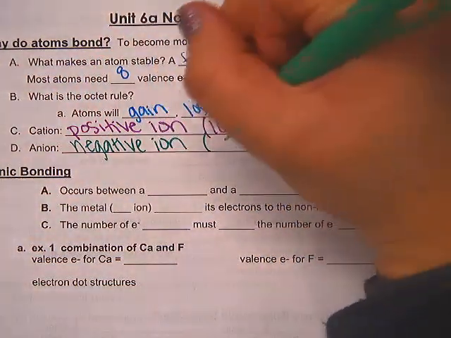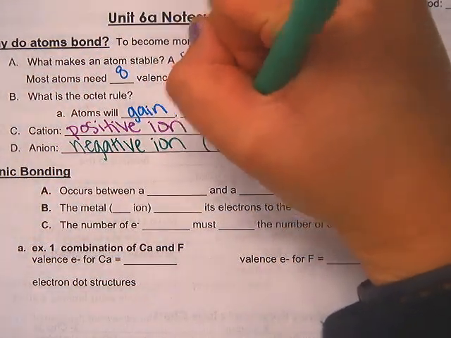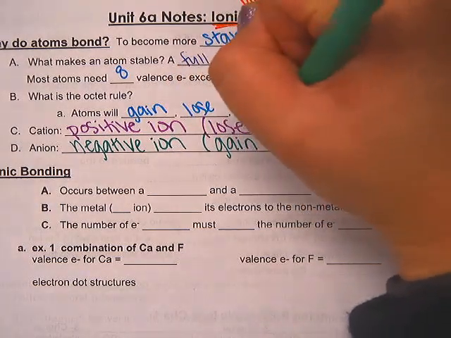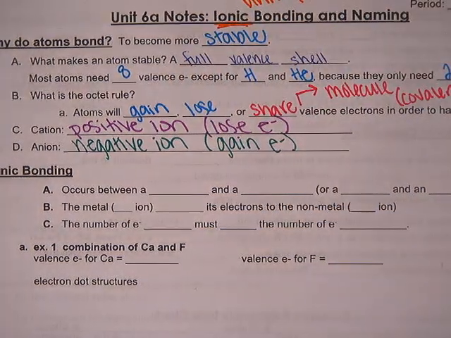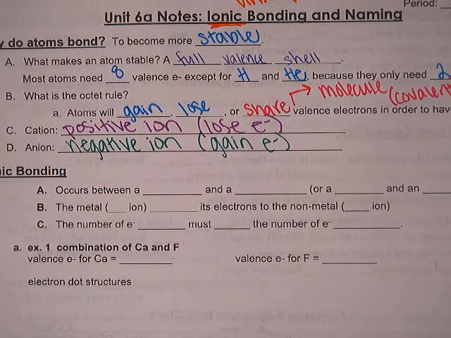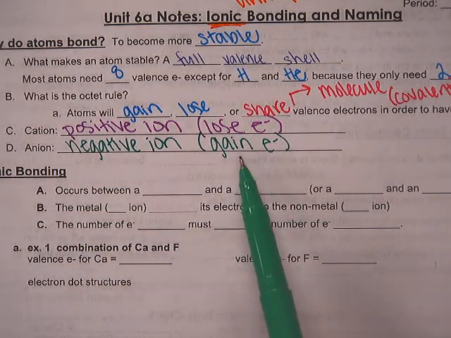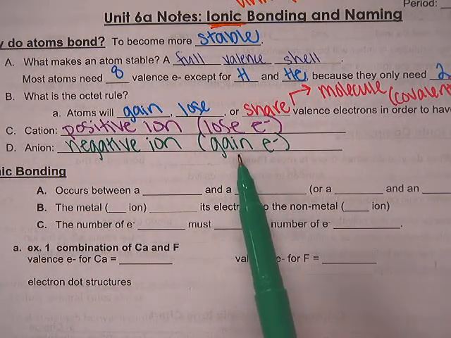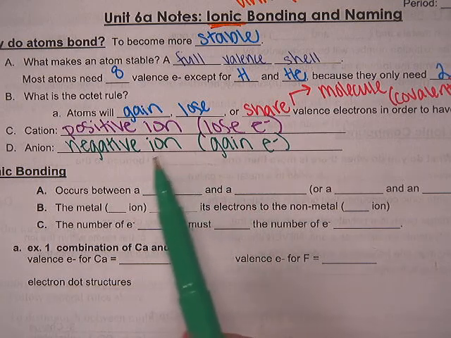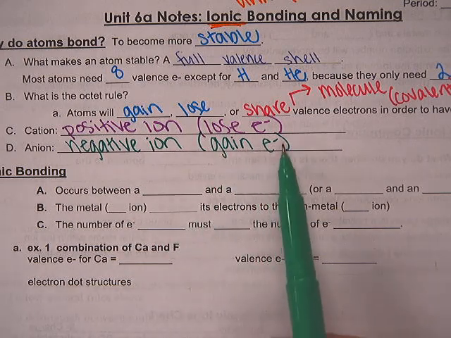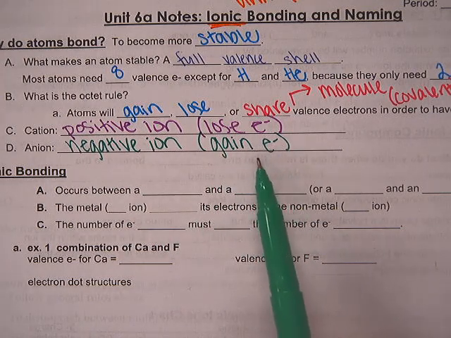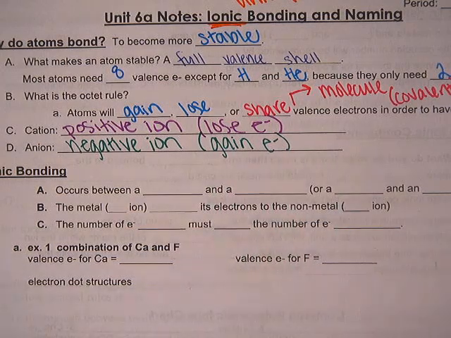And they get negative charges by gaining electrons. This gets confusing for students because if we're talking about gaining things, students typically want to write a positive sign, but that's not what's happening. So remember that gaining something negative, gaining a negative particle like an electron, makes you more negative.